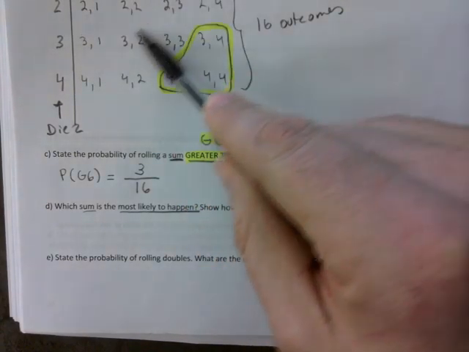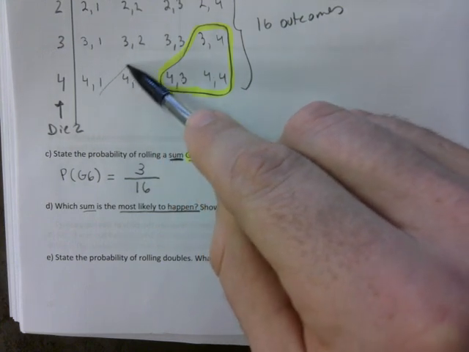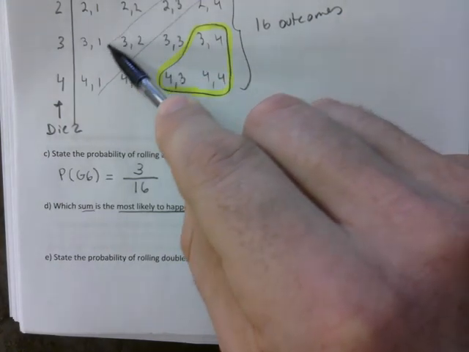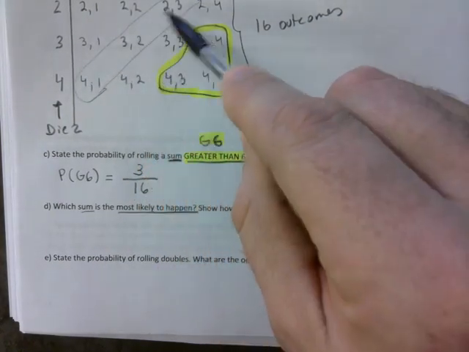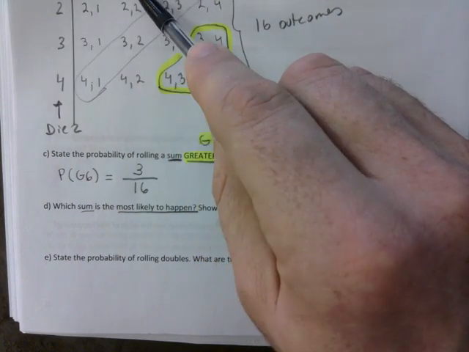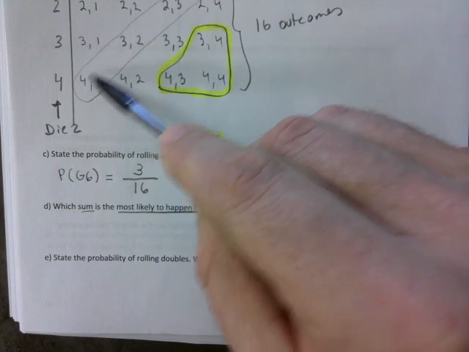You look diagonally this way. So I would say a sum of 5 is most common because you have 1, 2, 3, 4 options, right? Here you have 3 options, 2, same thing this way, 3, 2, 1, right? So this is the most common right here.